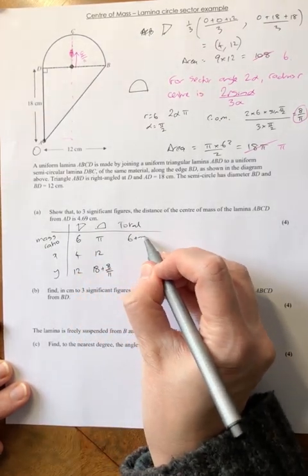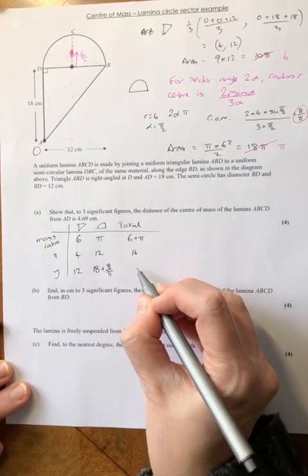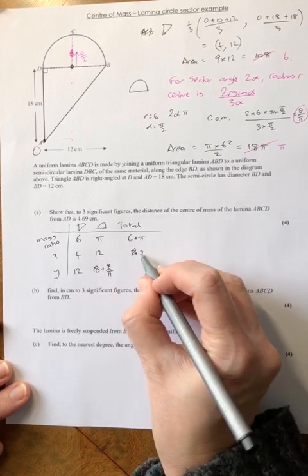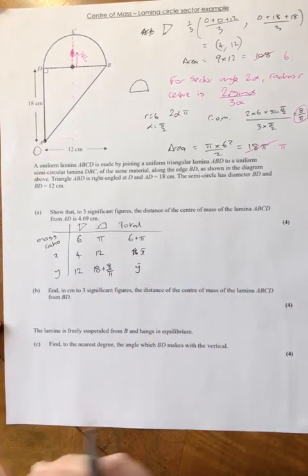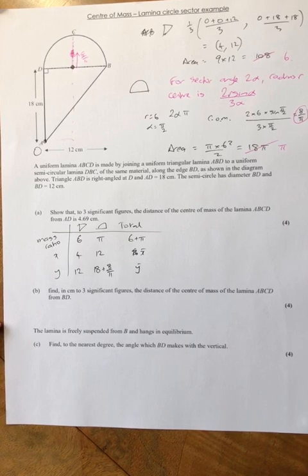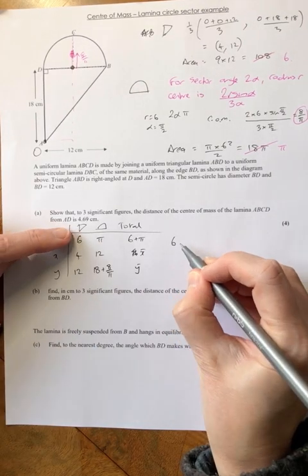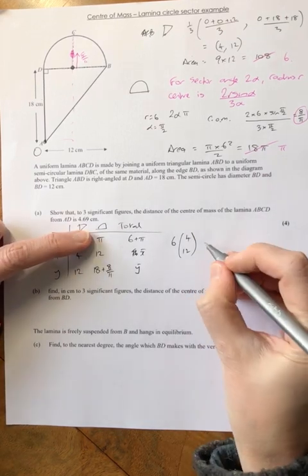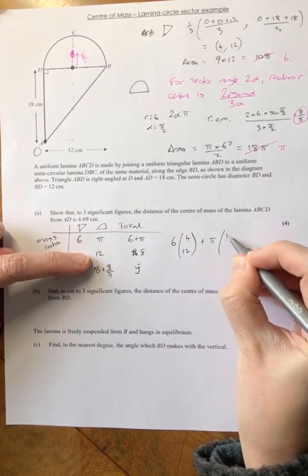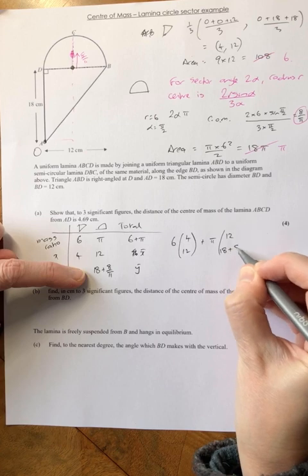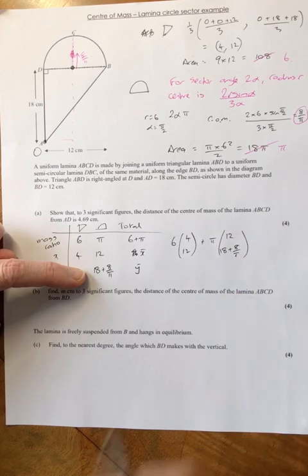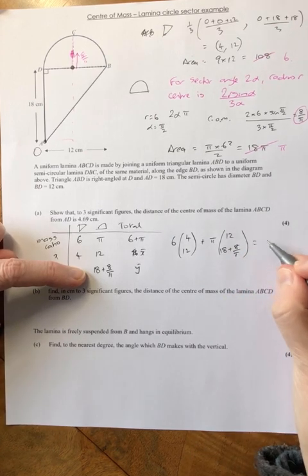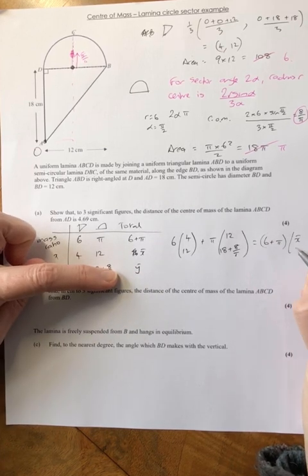Total mass 6 plus pi, 16, no, not 16, I'm not adding these. I need to find my x bar and my y bar. So, multiply 6 multiplied by the centre of mass, pi multiplied by the centre of mass, and 6 plus pi multiplied by this centre of mass.